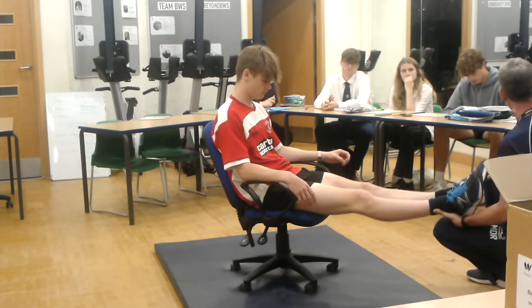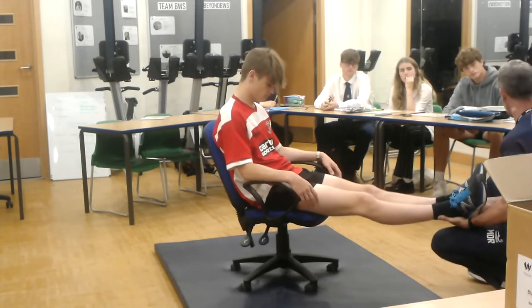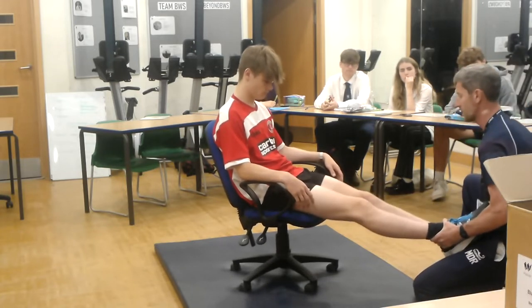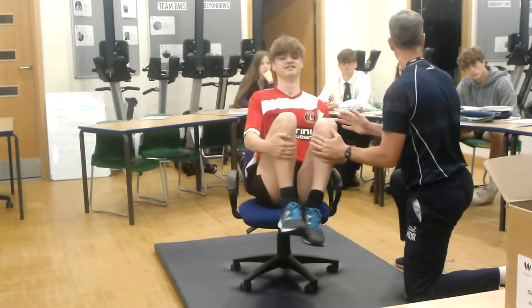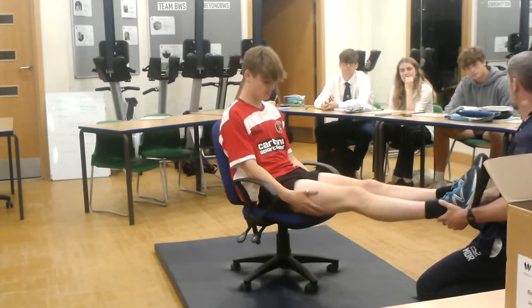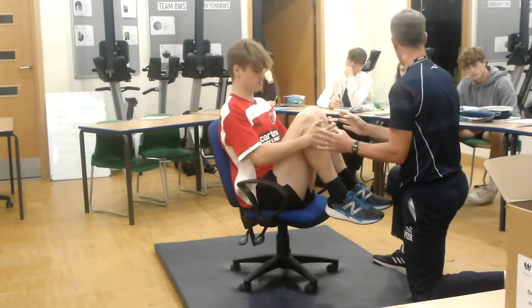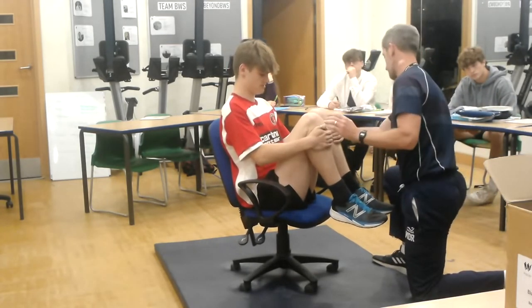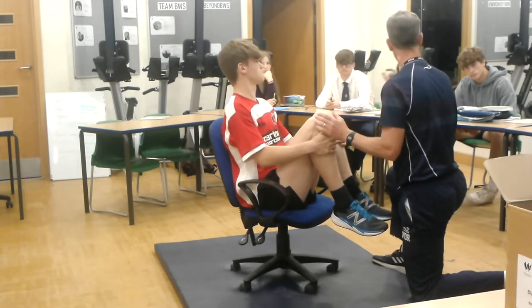We all understand that. So it's going to take more force for me to move this than it would if you bend your legs and I now try to move this. Does that make sense? That's easier for me to move than this, because the mass is distributed closer to the center, or the axis of rotation. So the moment of inertia is smaller.